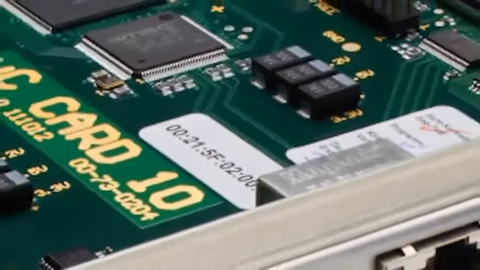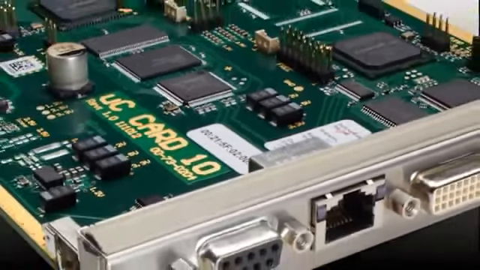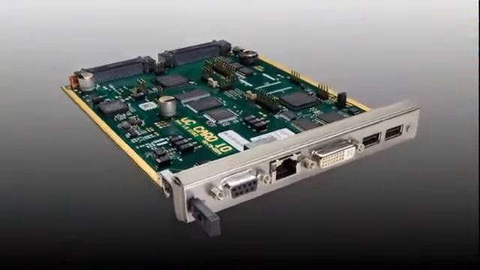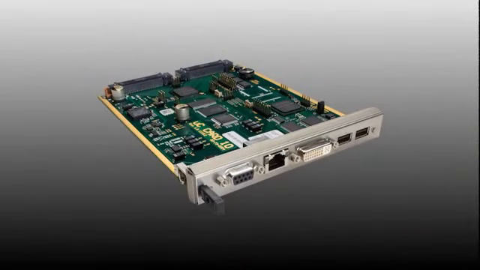The next card we're going to cover is the control card. The control card is a one-of-a-kind in each chassis. It will allow you as the admin to configure and manage your switch locally at the chassis location.